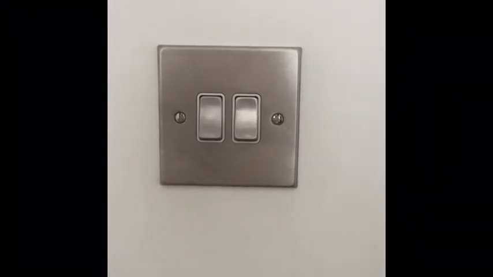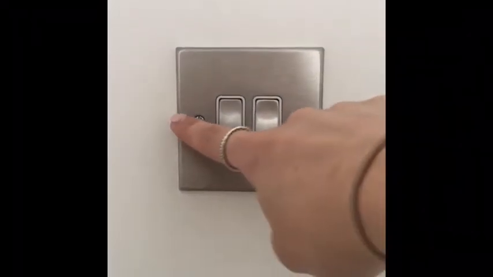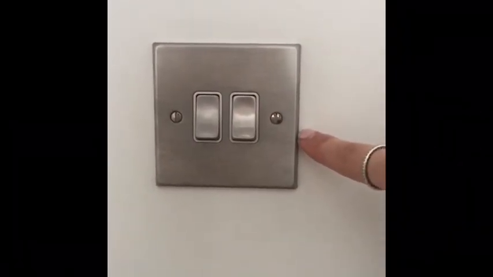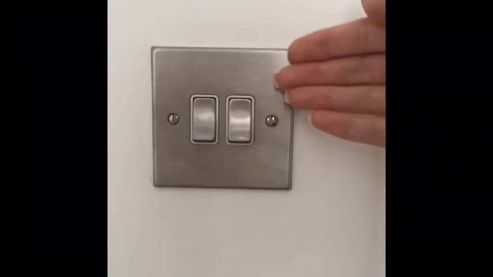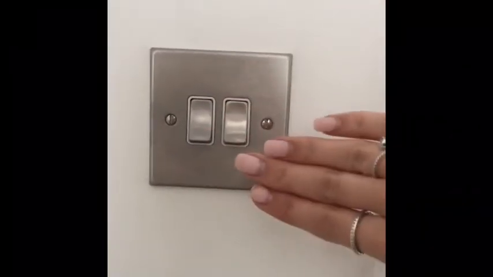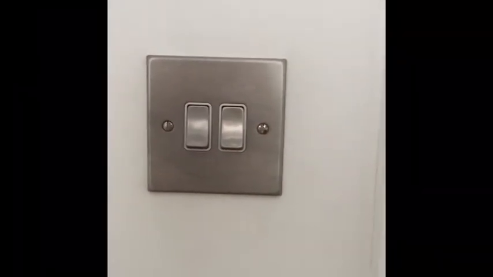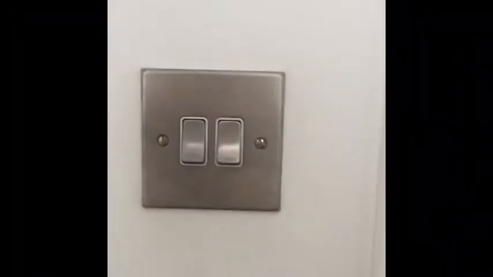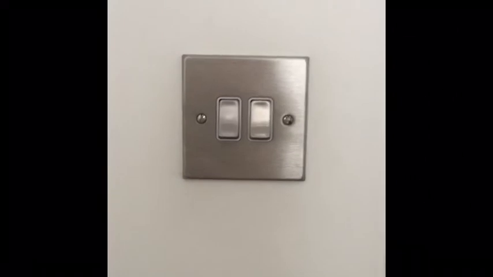I think there might be also another line of symmetry going along from left to right, because the top is sort of mirrored in the bottom half. So I think we've got 1, 2 lines of symmetry in that light switch.